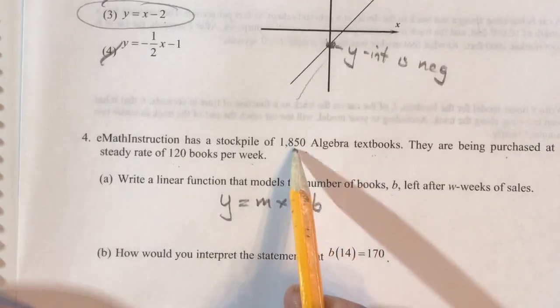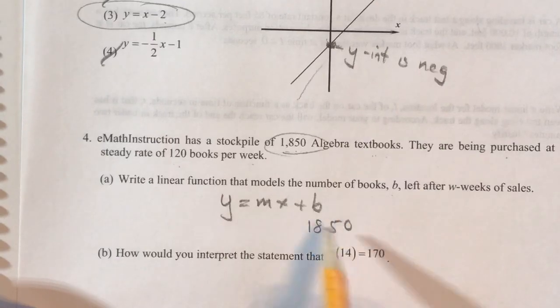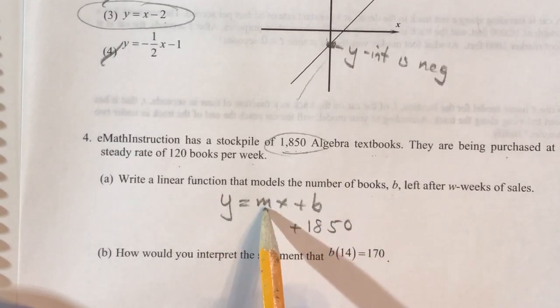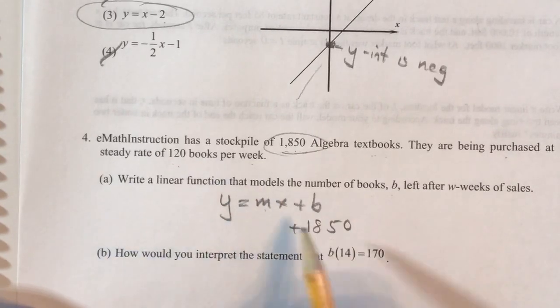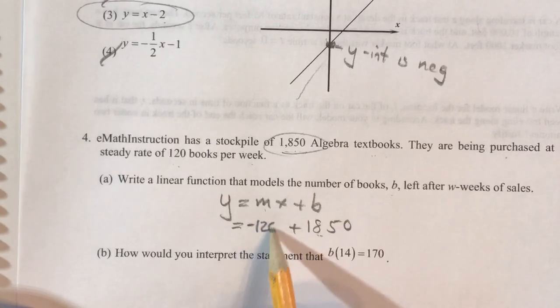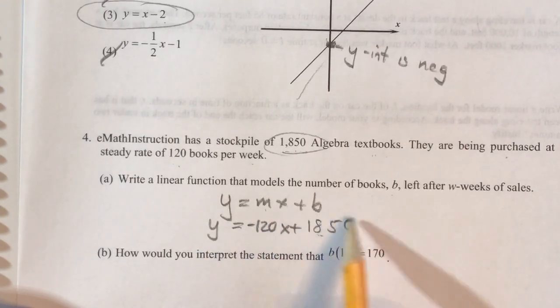All right, what do we got? There's my starting amount, 1,850. And if you put 120 here, you're making a mistake, because we're selling these books. We're decreasing this amount. We're selling 120 books every week. So for me, I'd take this equation.